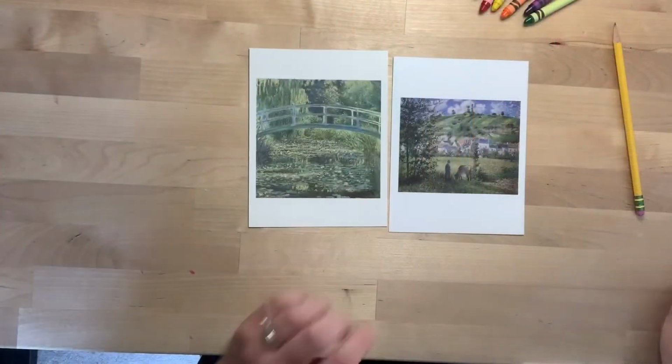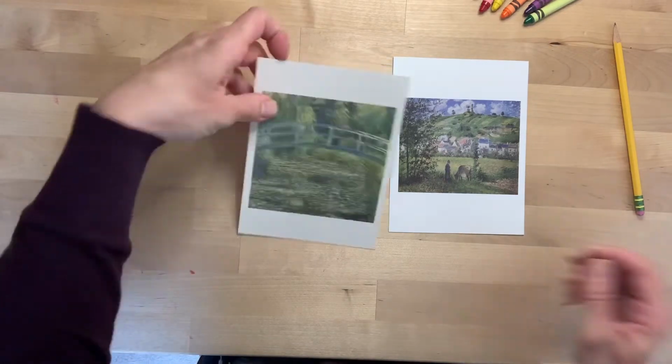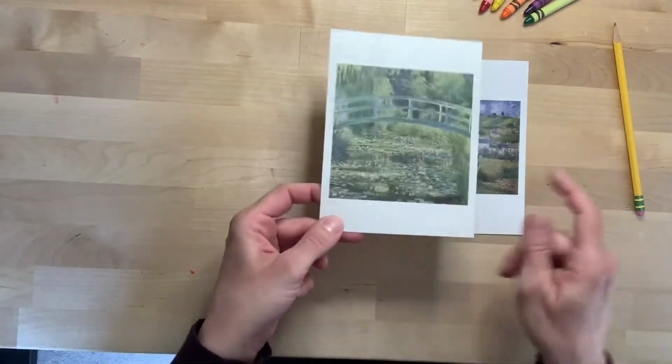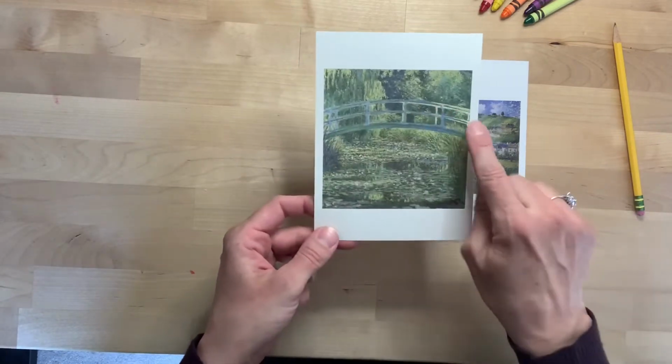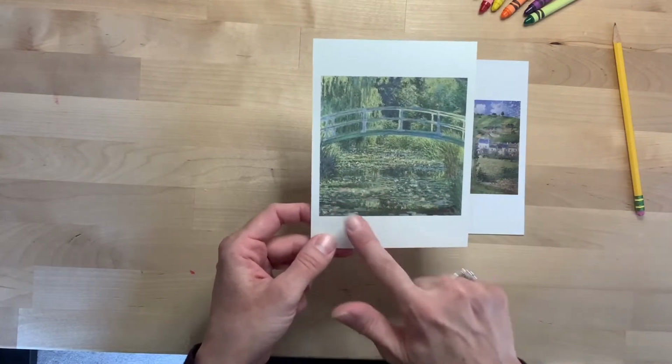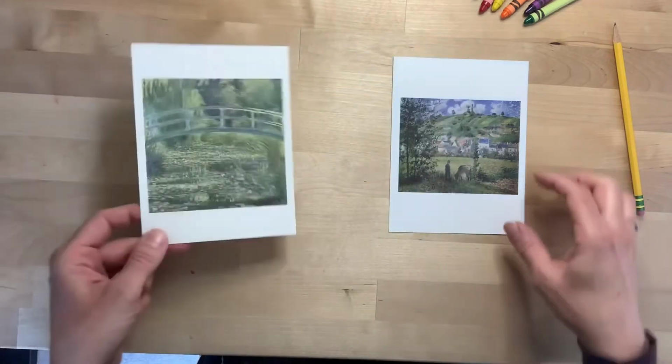So I have two examples here of landscapes just to help you out a little bit with the idea of a landscape. This one is by Claude Monet and it's called Water Lilies, and it's a little bridge over a pond of water lilies. So you can see the bridge, you can see the trees in the background, the little pond or lake with all of the water lilies and flowers and things in it.